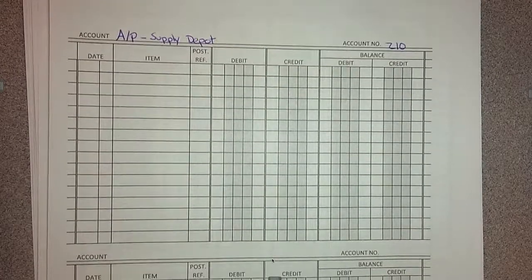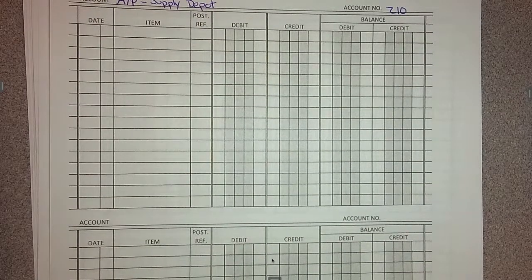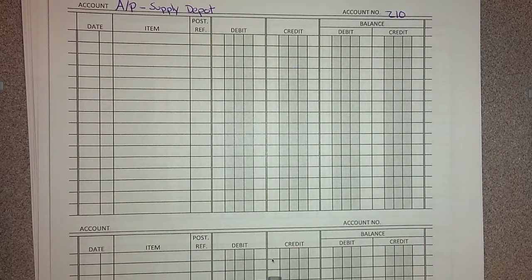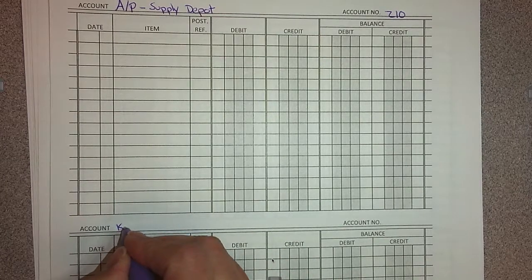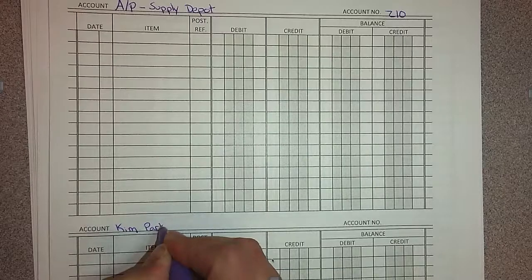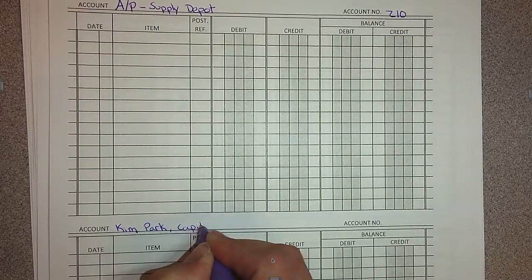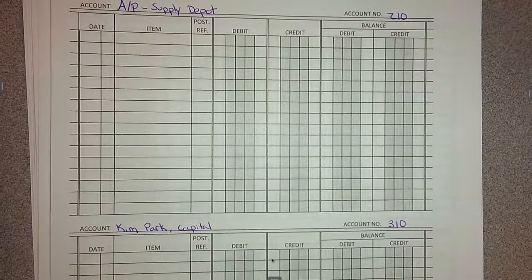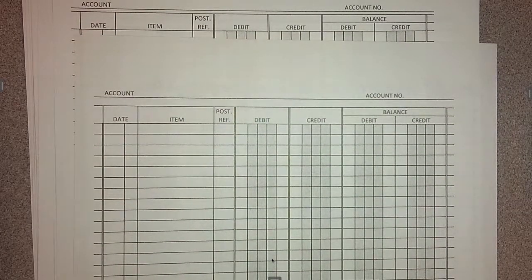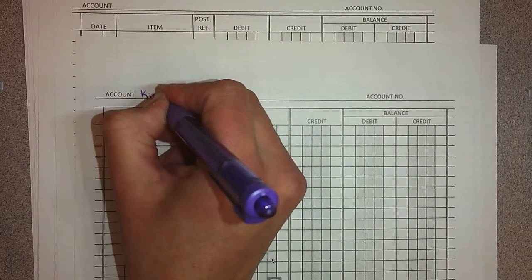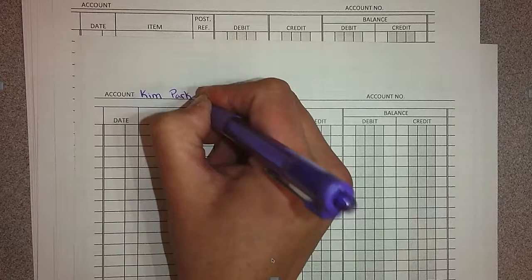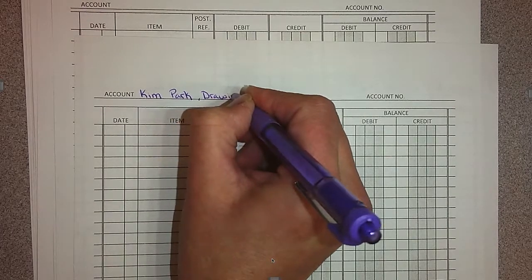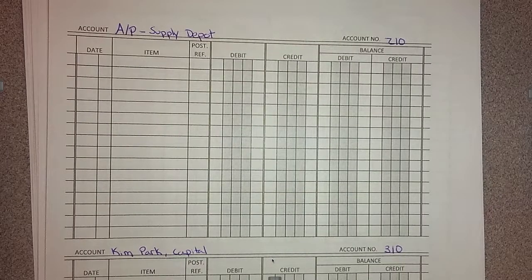You do not have to make one for income summary. If you do, it won't hurt you. You won't be using it at all this chapter. Oh, I'm sorry. 310. You have it in your chart of accounts.